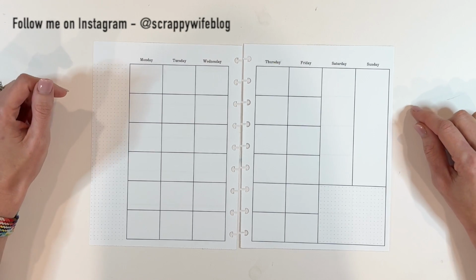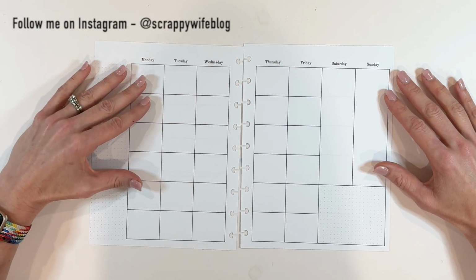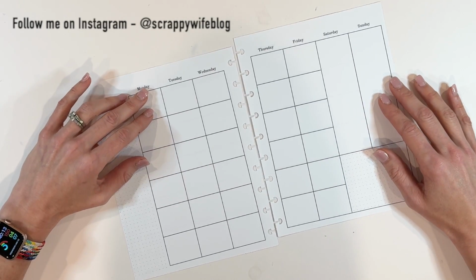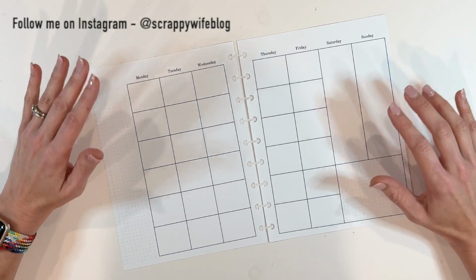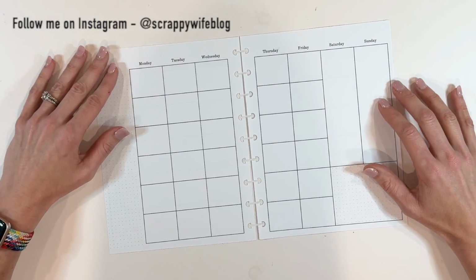This week, I am taking a look at the block layout. This is a very popular layout for students, for teachers, but I have found it to be a very functional layout for all parts of our life. So I cannot wait to dive into this a little bit more with you.